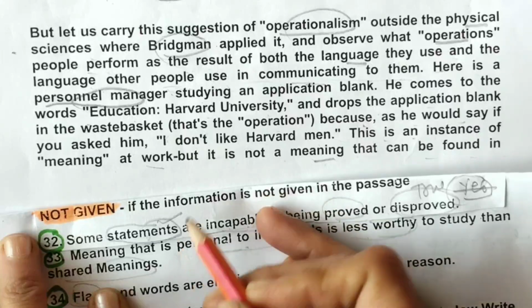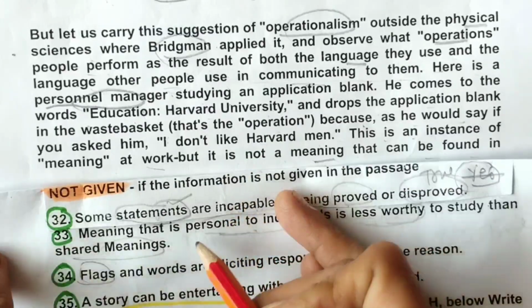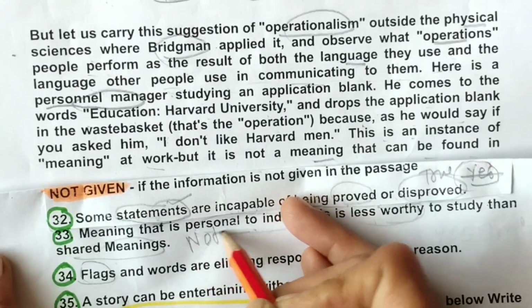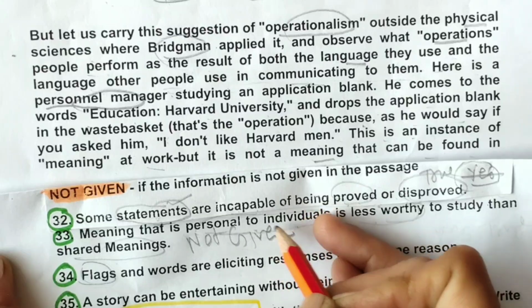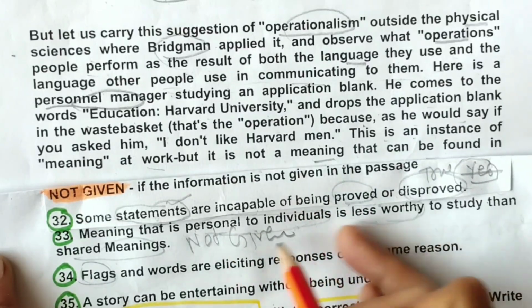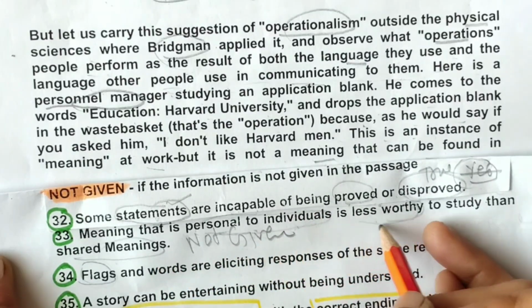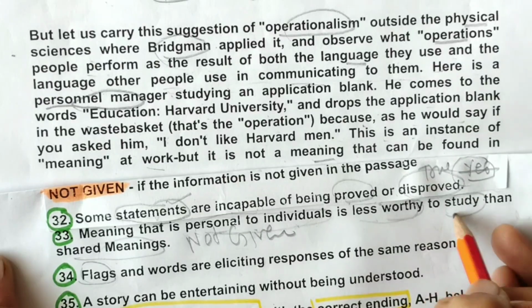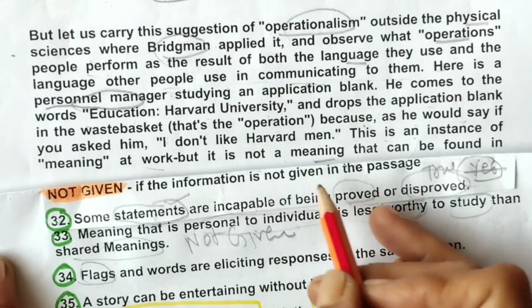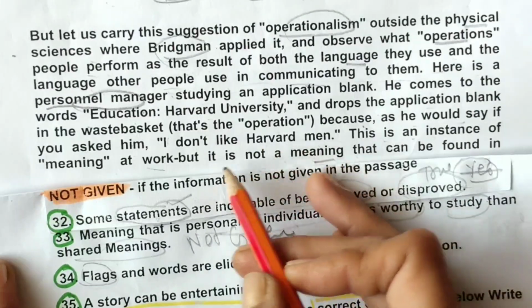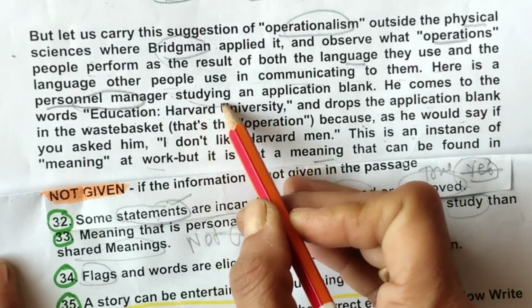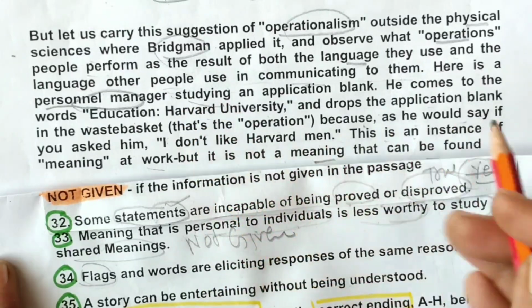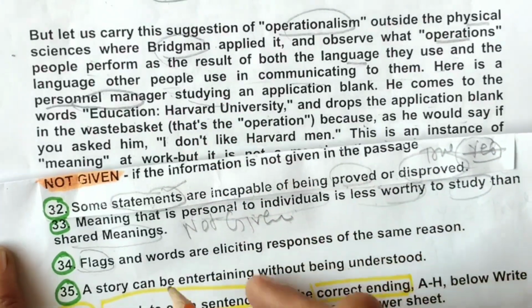So I will mark it. You can read it. I am just waiting. You can pause the screen and I will mark it here. Not Given, because personal to individuals, worthy to study also, words they have not used here. Yes, studying and application, but this is something different. So okay, next, question 34, flags.